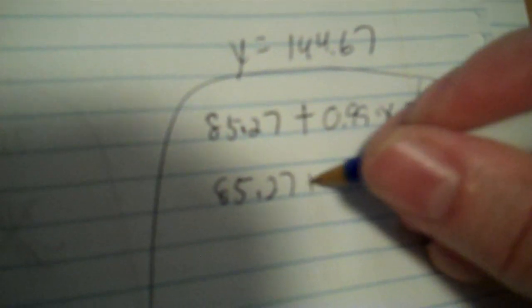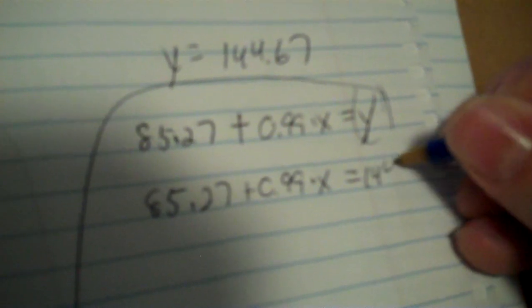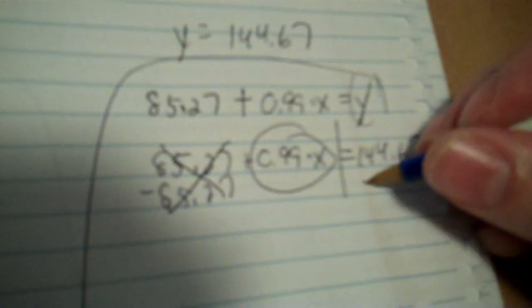So I need to put $144.67 in for the y. So 85.27 plus 0.99 times x equals 144.67. Wall, plus times. So get rid of the 85.27 by subtracting.